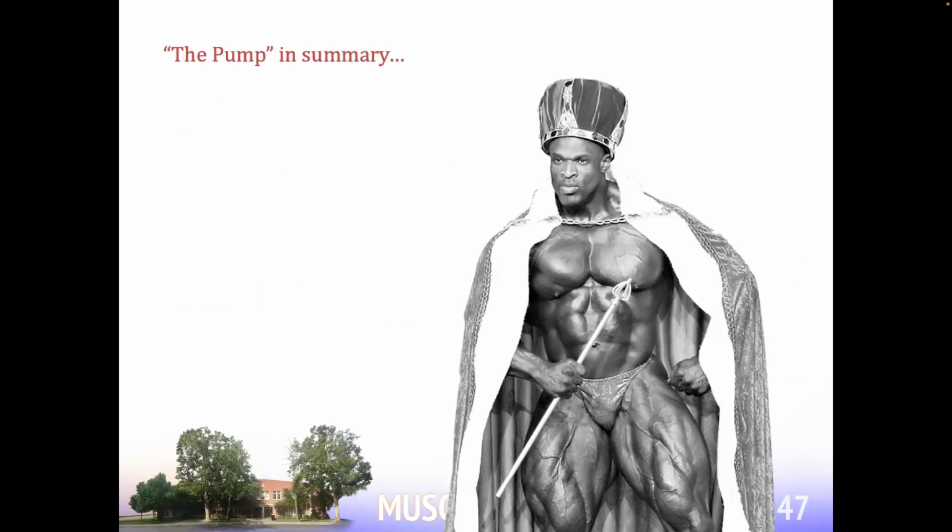Okay, a summary of the pump. Metabolism is what determines blood flow. When a muscle fiber contracts, that's a metabolic activity. The substrates and products of that metabolism include lots of vasoactive molecules.